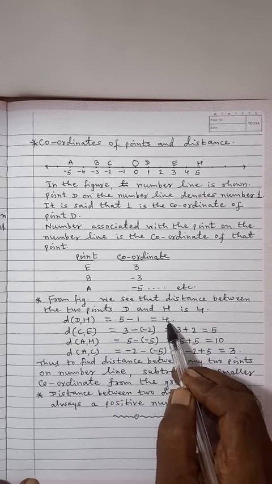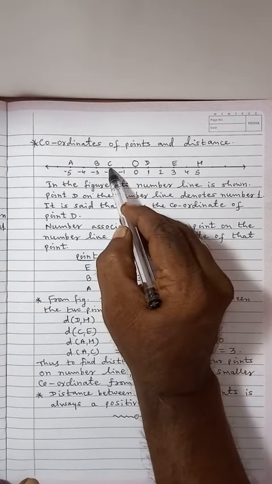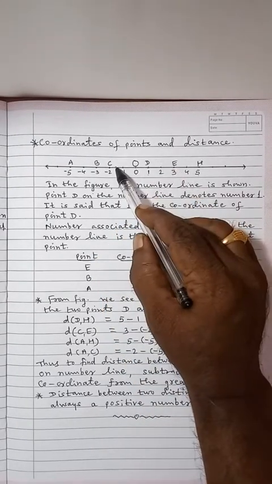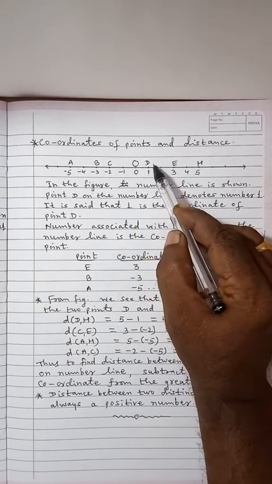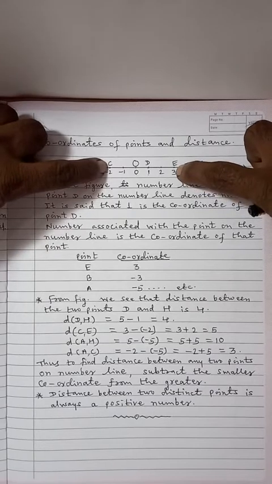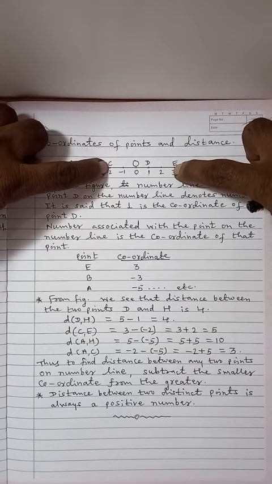Distance CE. Here it is C, here it is E. The distance is 1, 2, 3, 4 and 5. So how to get this distance?